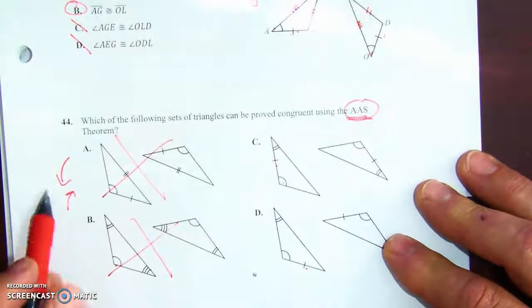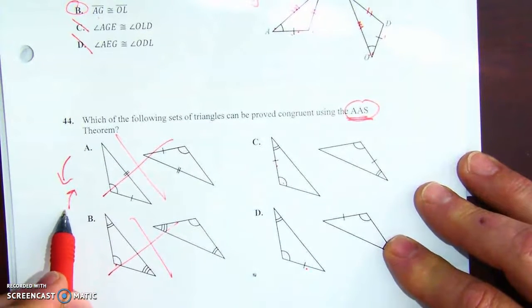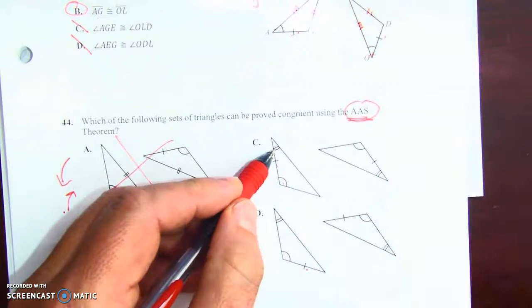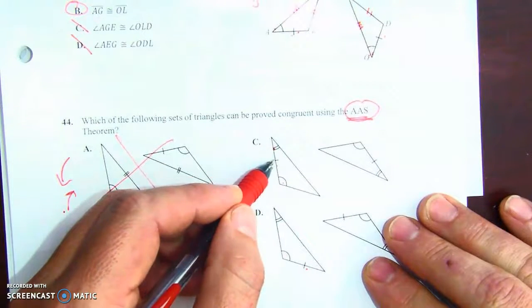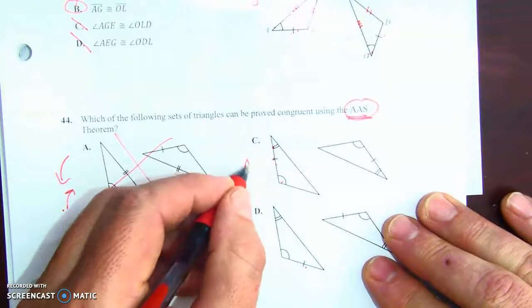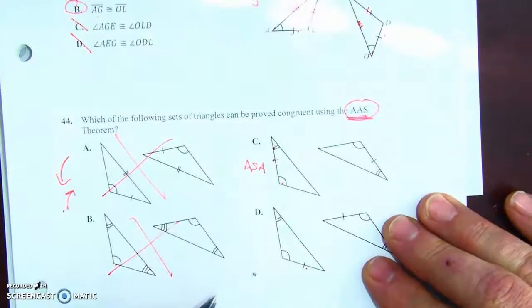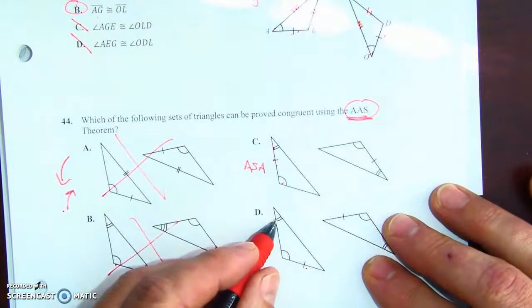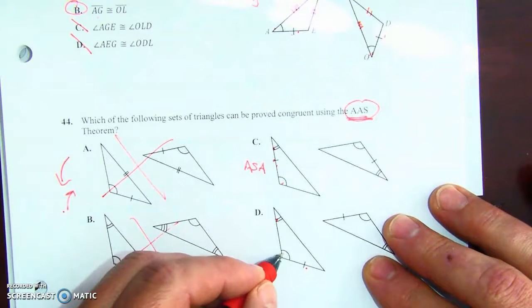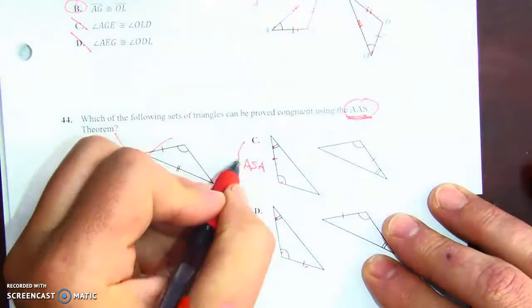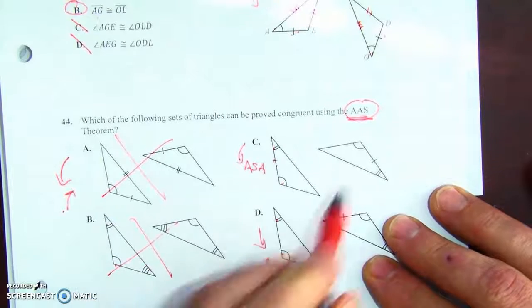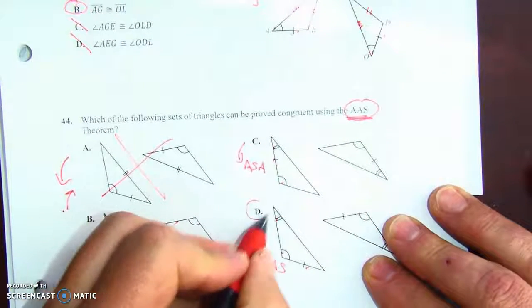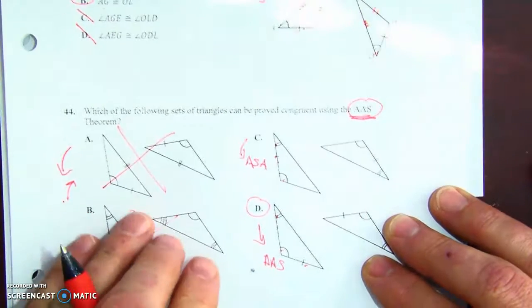So now if we use the rule that I talked about going clockwise or counterclockwise, if I would start at this angle here and I would go counterclockwise, I would go angle, side, angle. So this one would be angle, side, angle. If I were to do this one, starting at this one, it would go angle, angle, side. So we're rotating this way. And this one is angle, angle, side. So we want to match this one. So the answer would be D.